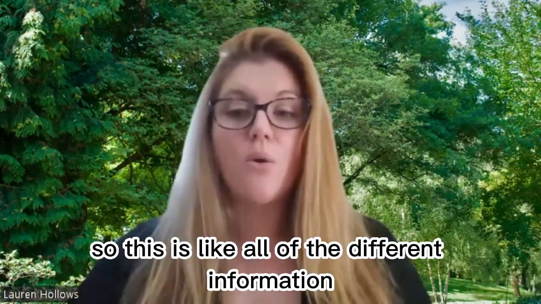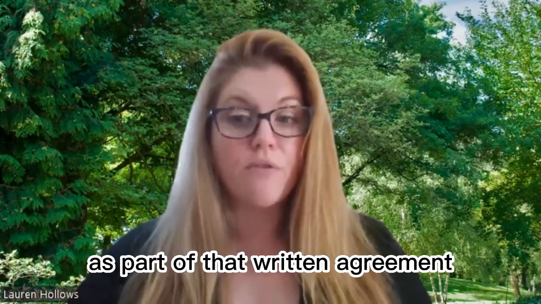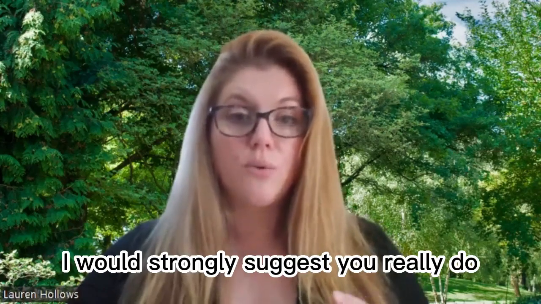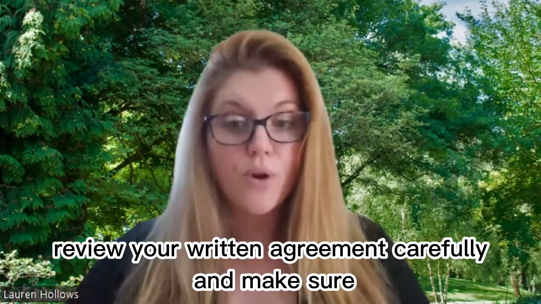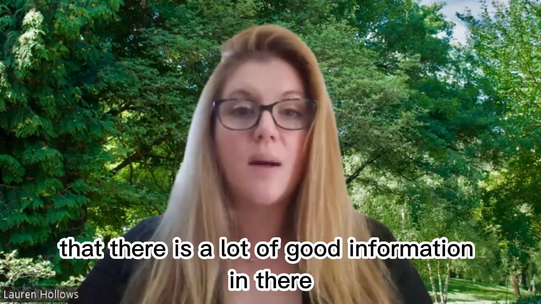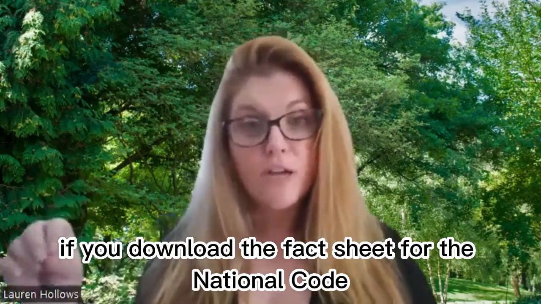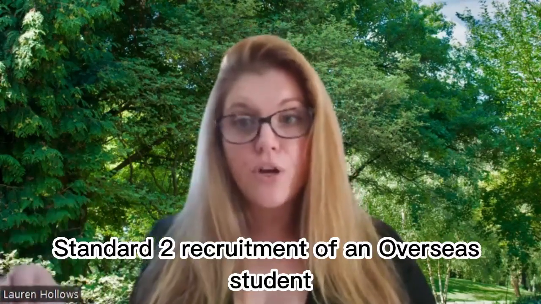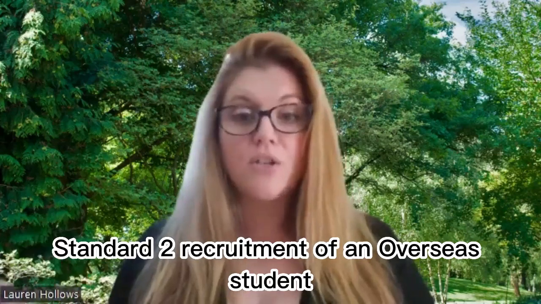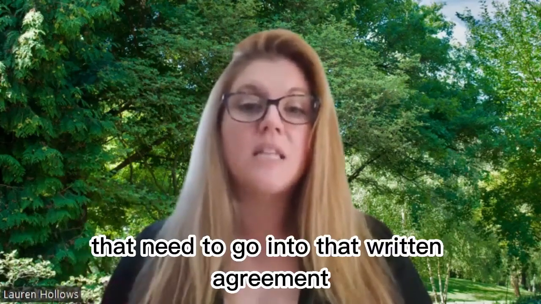So this is all of the different information that you will need to provide as part of that written agreement. I would strongly suggest that you review your written agreement carefully and make sure that there is a lot of good information in there. If you download the fact sheet for the National Code Standard 2, recruitment of an overseas student, it outlines all the different things that need to go into that written agreement.